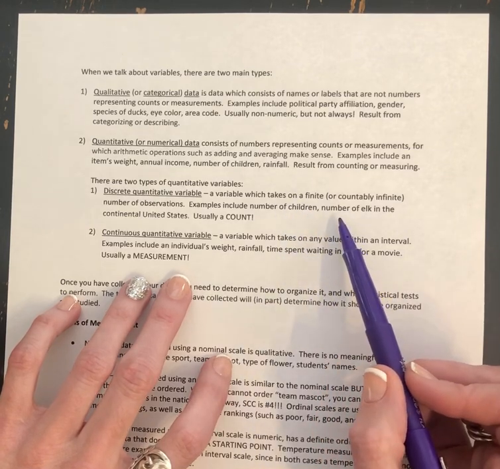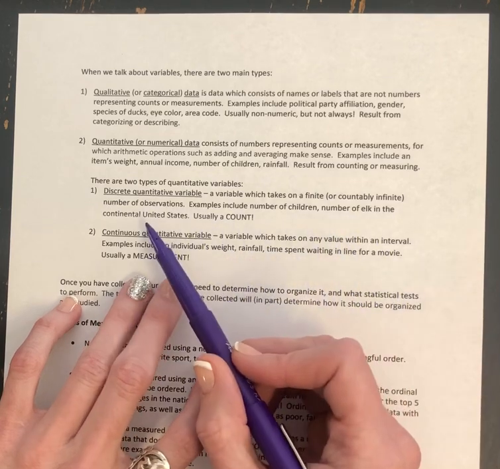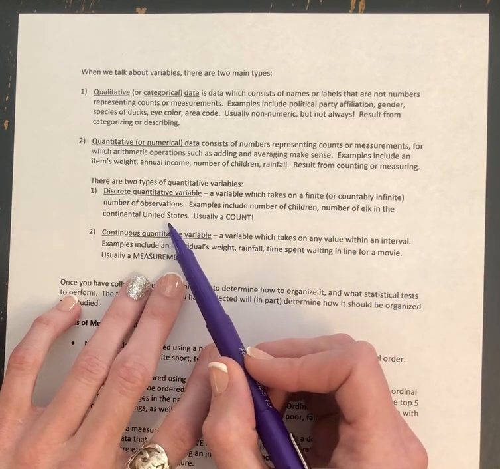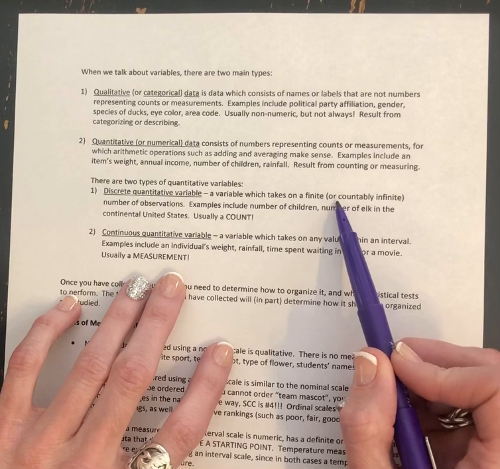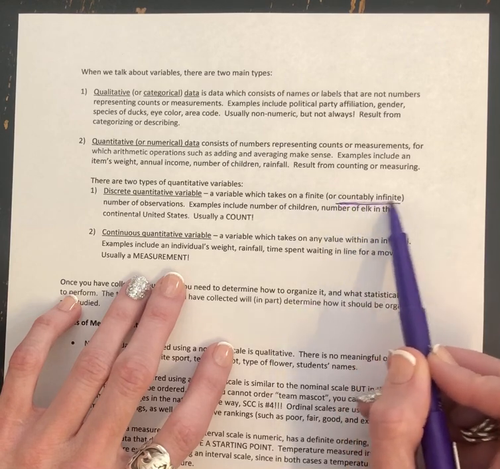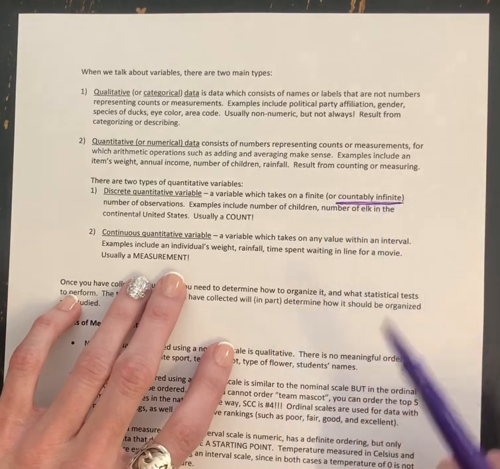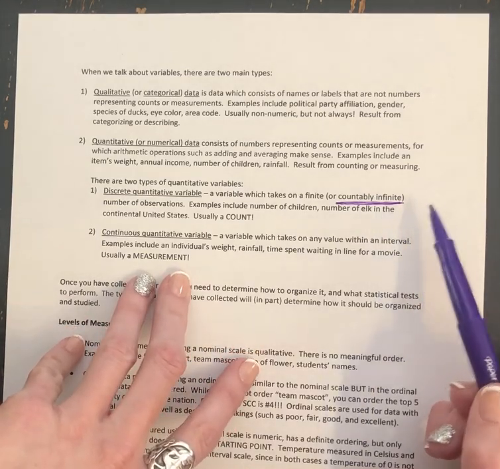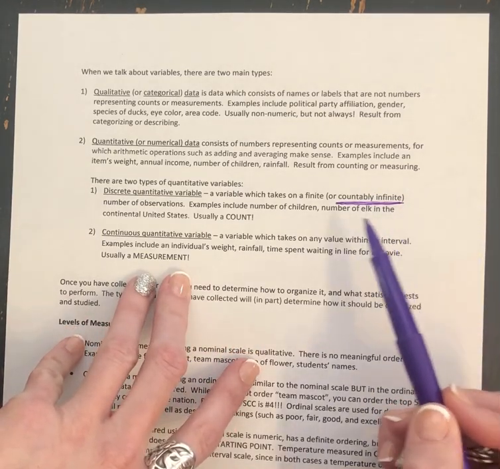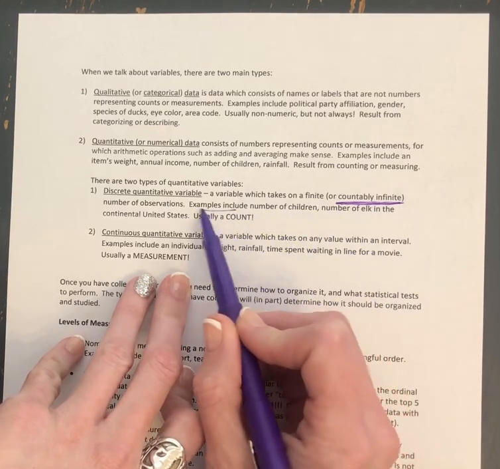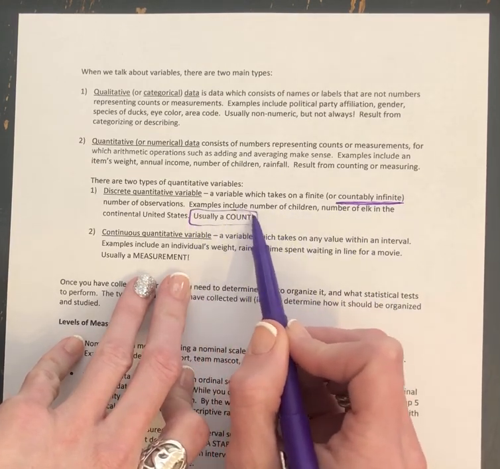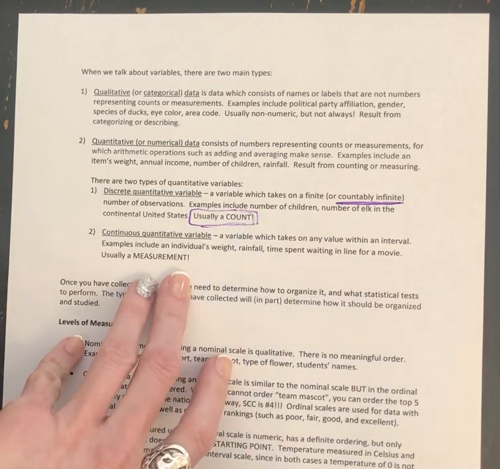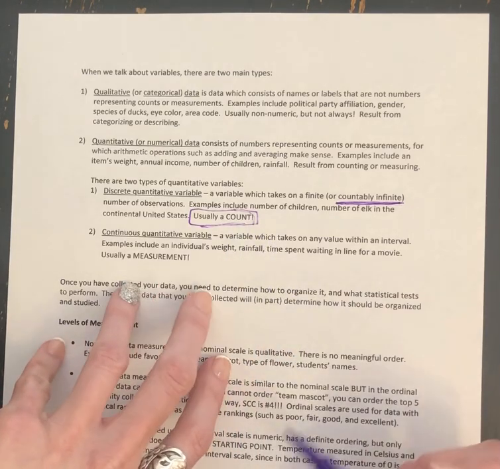If we looked at measuring the number of elk in the continental United States, that's another thing that would be a count. Countably infinite means we can count it, but essentially it's infinite and would take us forever to get there. So examples might be like number of grains of sand on a beach or stars in the sky, that type of thing. So what you'll mainly notice here about the examples we looked at for discrete is that they are usually a count of something.